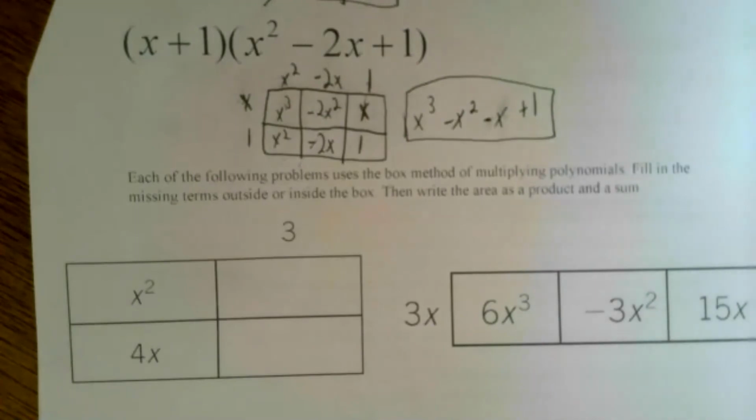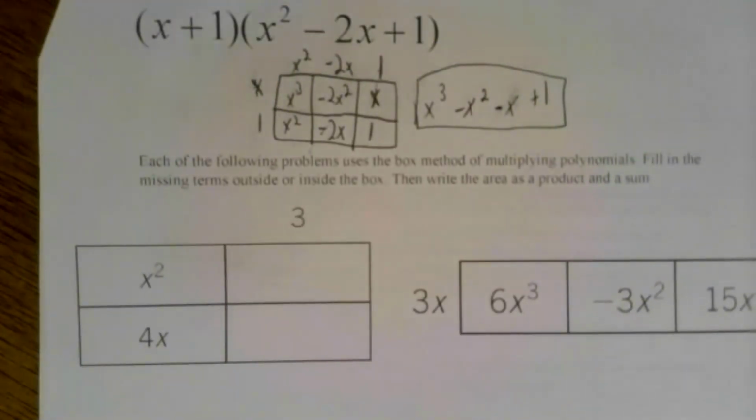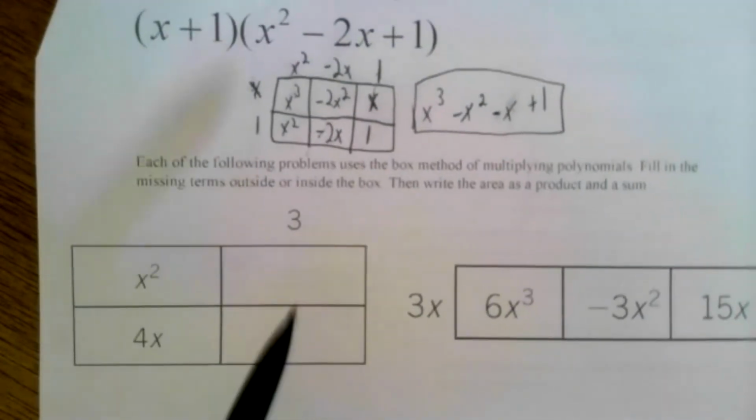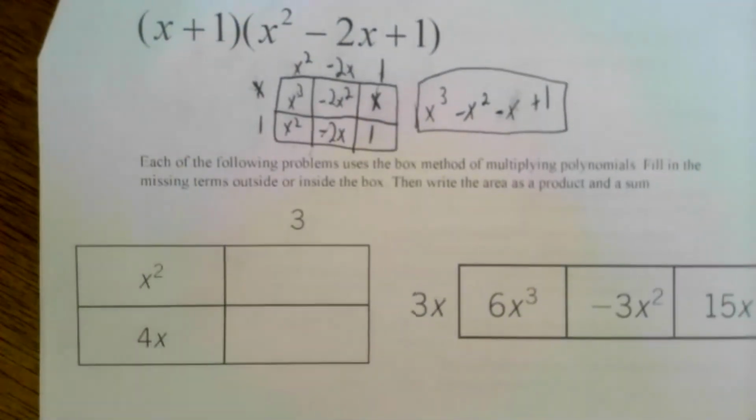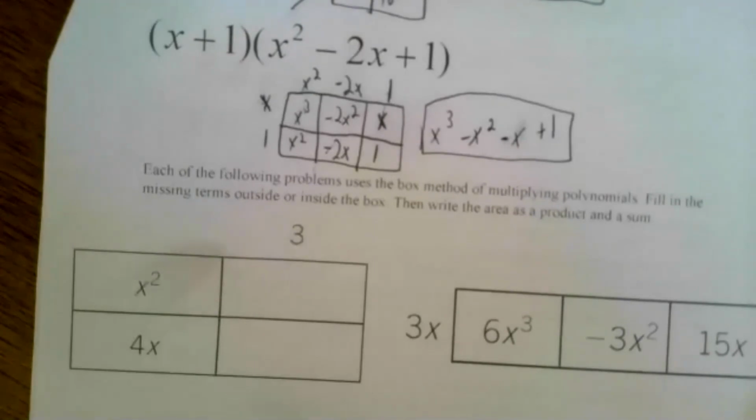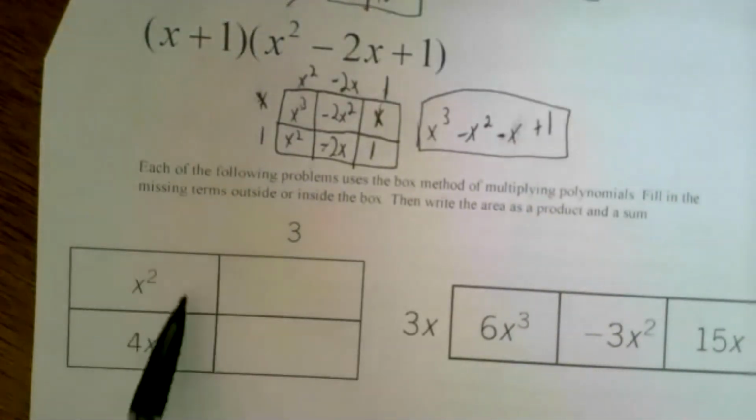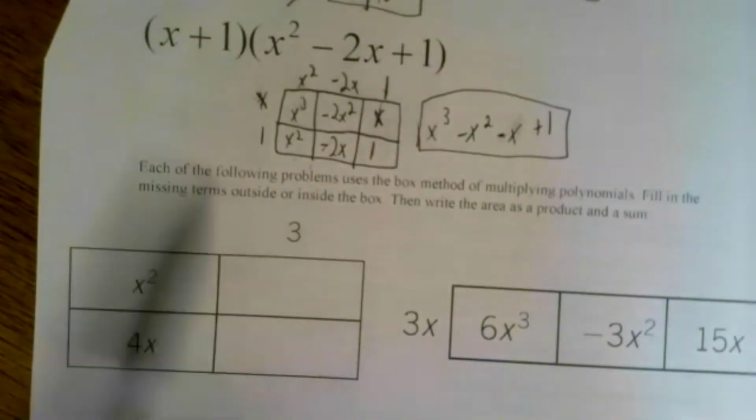Okay, so now that I've done that, maybe we'll have a little bit of a harder problem now. So the next one says, each of the following problems uses a box method of multiplying polynomials. So it says fill in the missing terms outside the box or inside the box, and then write the area as a product and a sum. So basically what we're doing is we're given partial information. In this partial information, we're going to use it to fill in the rest of the boxes, okay?